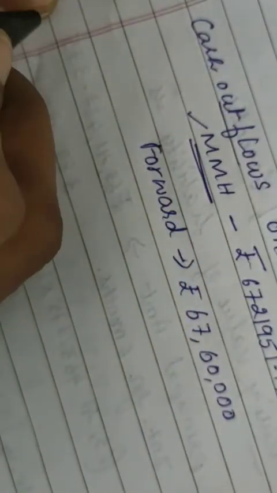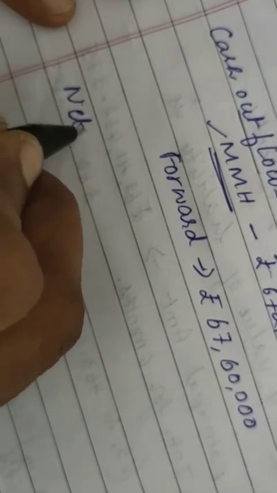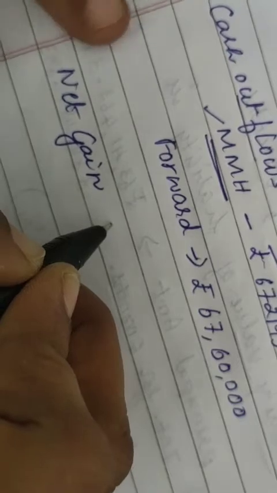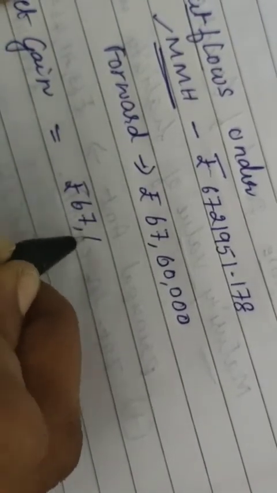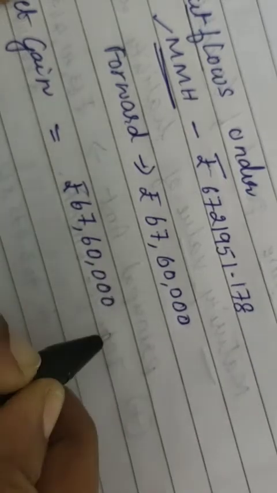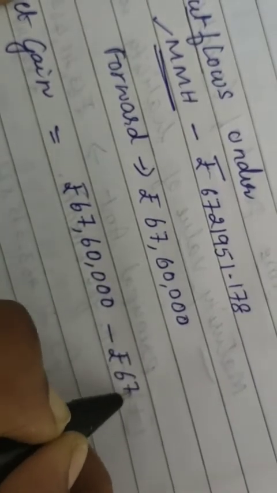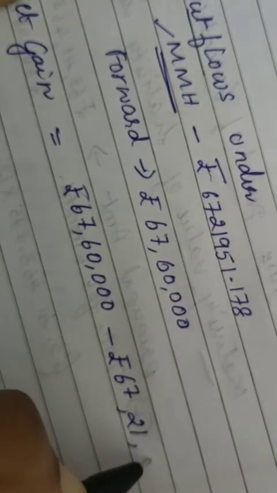So if you go for this money market hedging strategy, your net gain, the advantage, will be rupees 67,60,000 minus rupees 67,21,951.178.